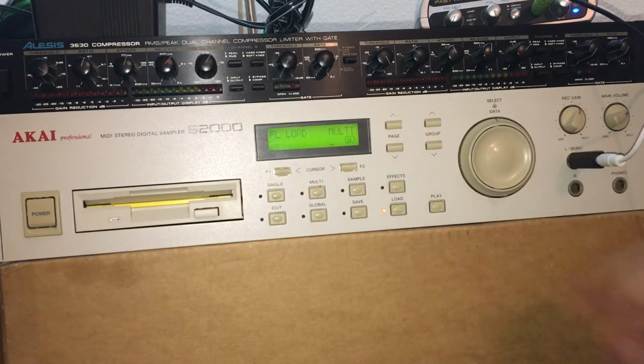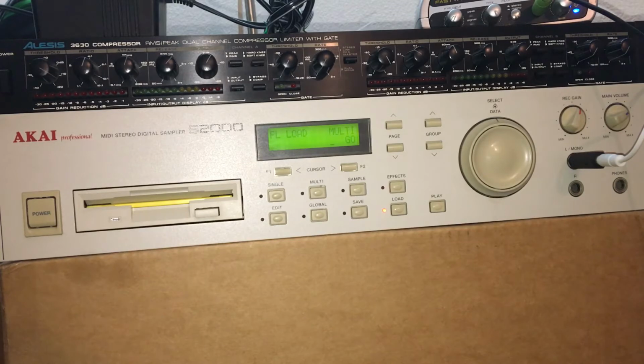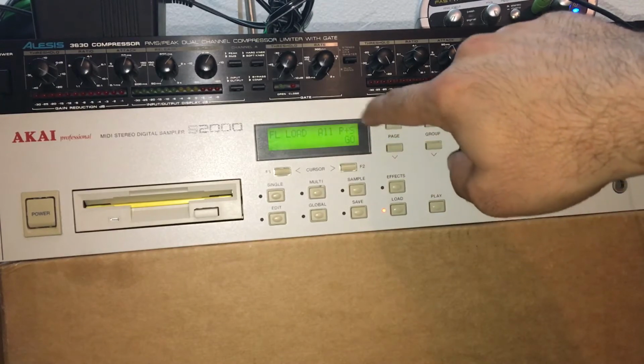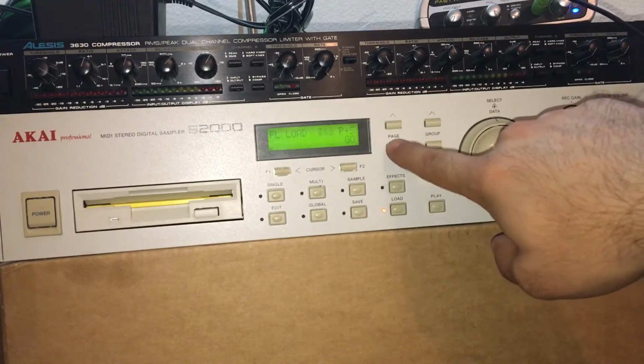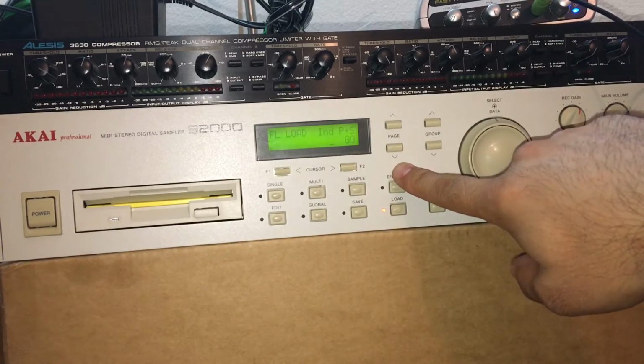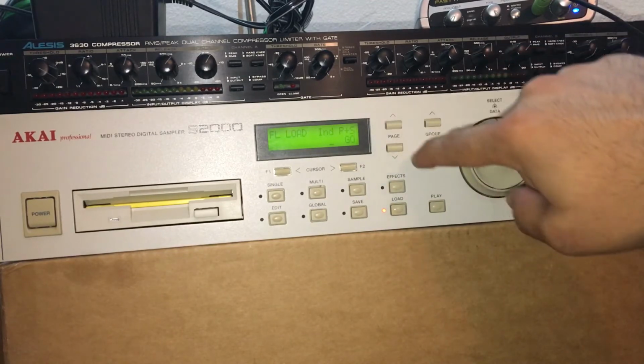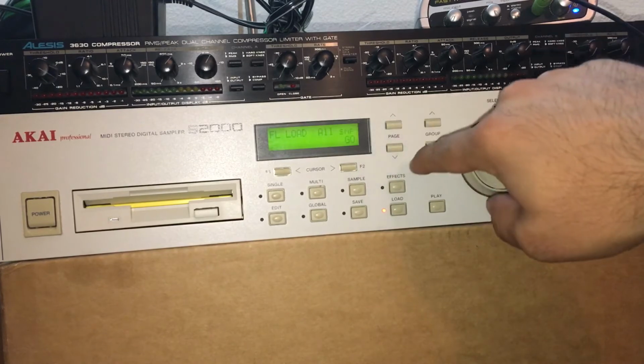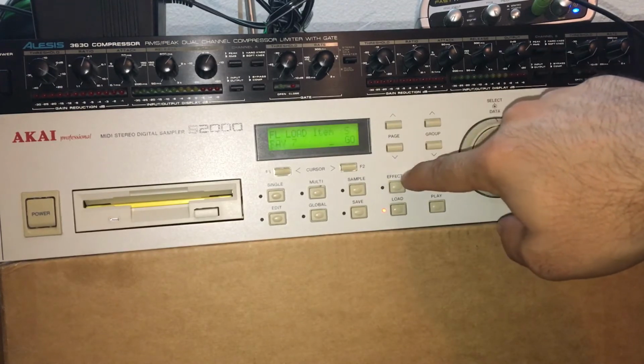Load a multi. A multi is when you have multiple programs across a MIDI keyboard. Then you can load all PS, that's programs and samples. You can load just an individual program and samples. Load all the programs, load all the samples. That's what I want.